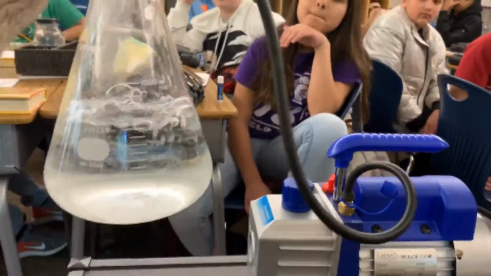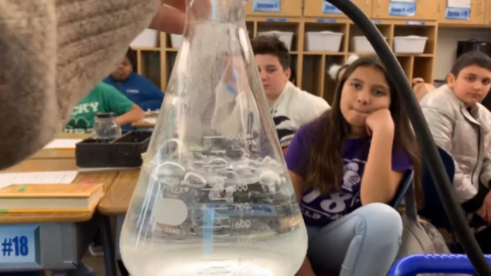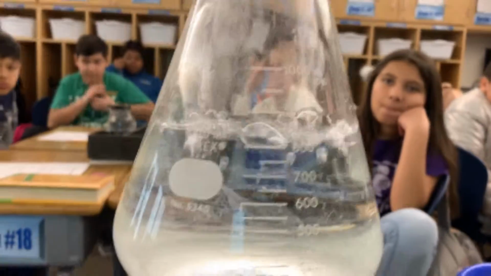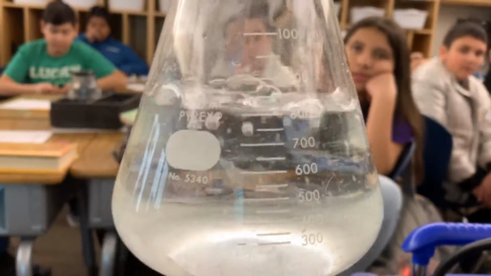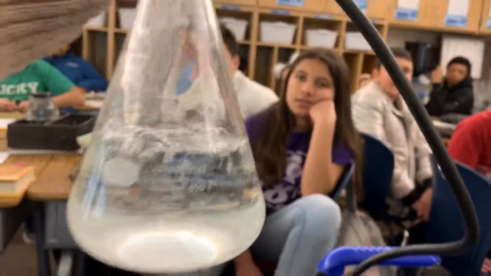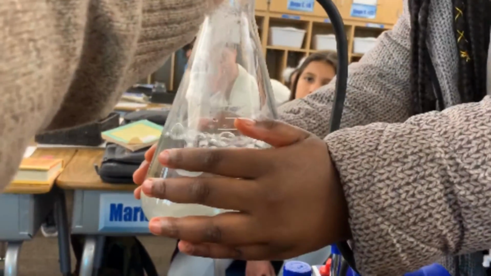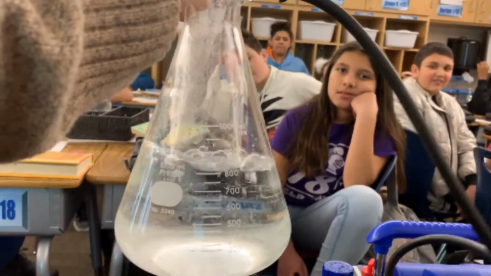Now remember, boiling is when a liquid turns into a gas. And I'm looking at this flask, and it looks like it's boiling. But it's cold. Alicia, can you touch the flask again? Has it got any warmer to you? No, it's still cold.